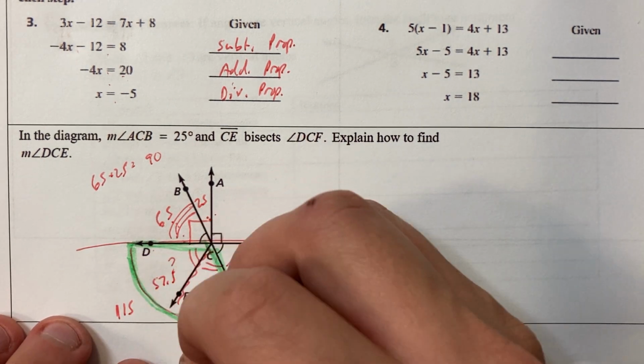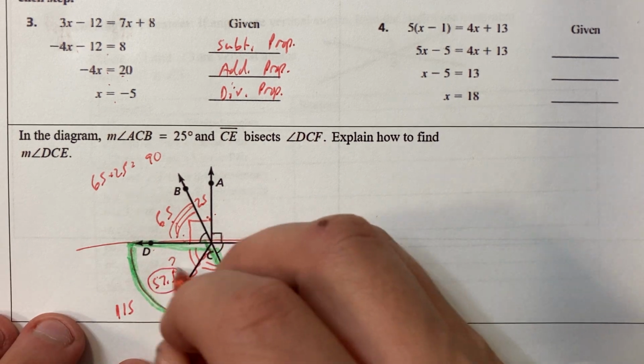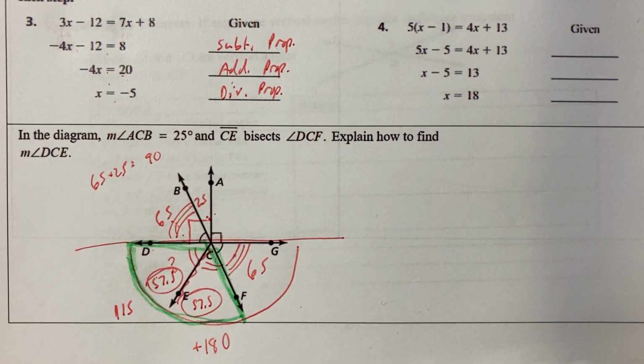$57.5. Here you go, 57.5 was the answer. So could you write a sentence about that? Could you say all that in sentences?